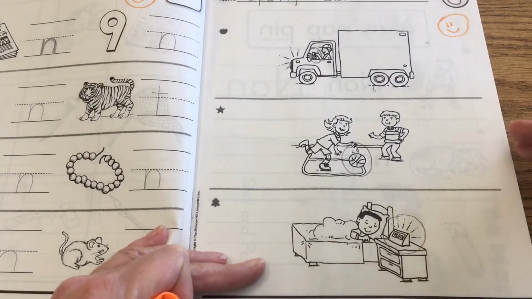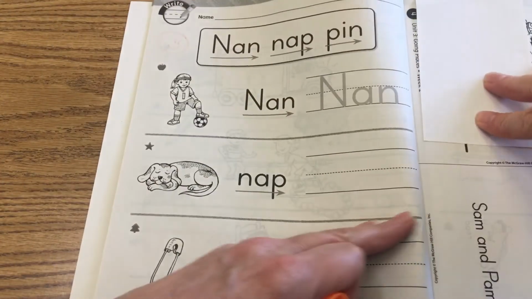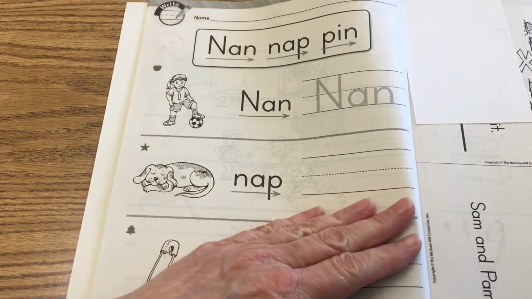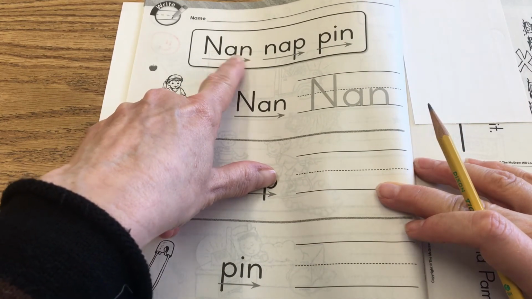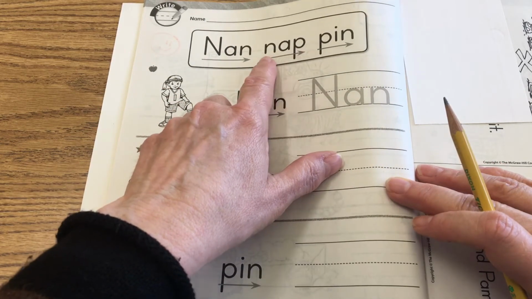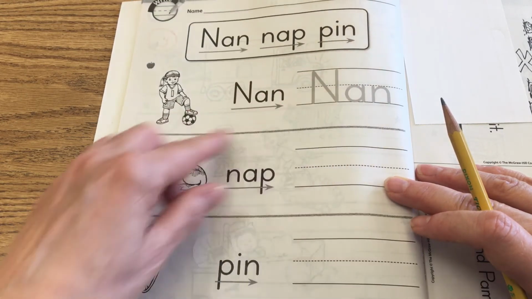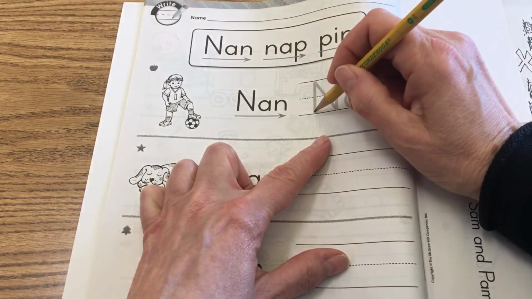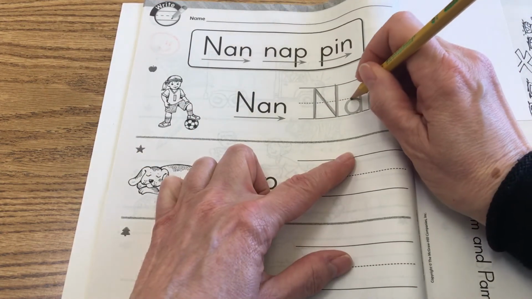And then I'm going to give myself an exit ticket at the top, and then I'm going to turn to the next page, and I'm just going to write 3 of the words there that I can sound out. Okay, so the first one is n, a, n, Nan; n, a, p, nap; p, i, n, pin. If you look at the word Nan, it's got a capital letter, and that's because that is a girl's name. And there is Nan right there, the little girl.